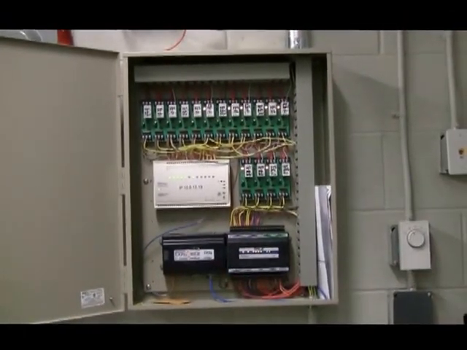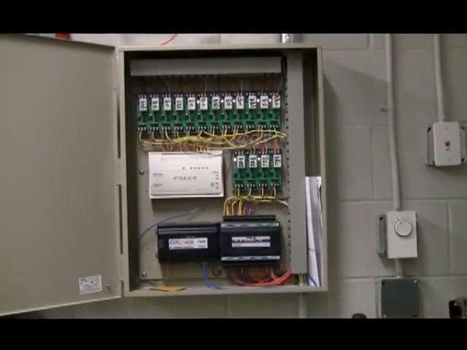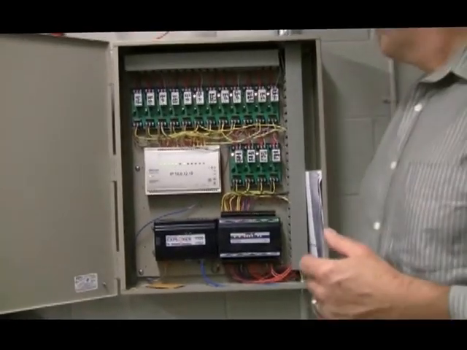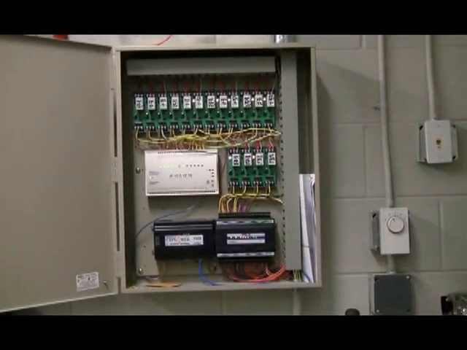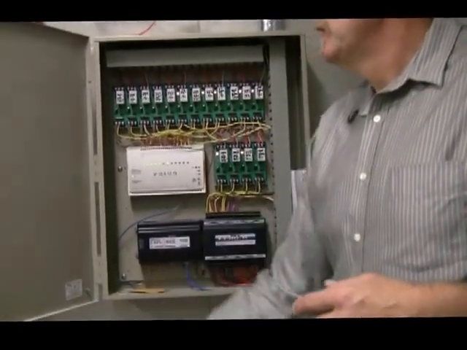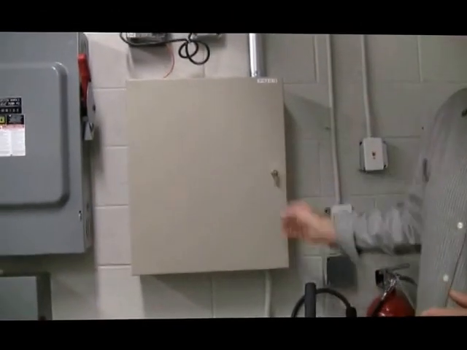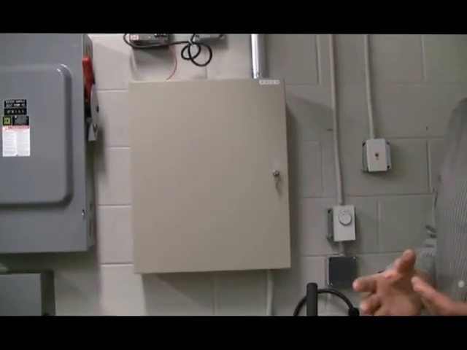You have the capability of looking at the system with an internet browser, tying into the building system. You can see what the building is doing: temperatures, at least which units are running, water tank temperatures, outside temperature.